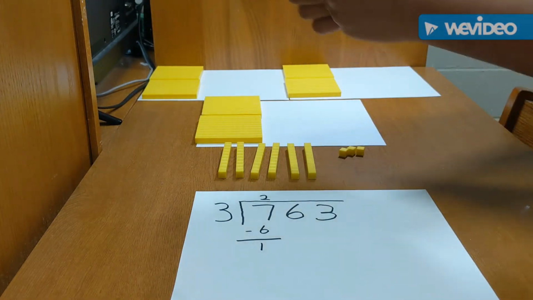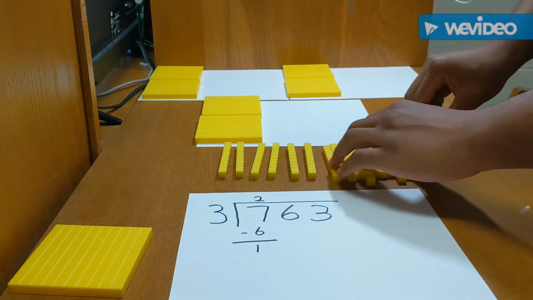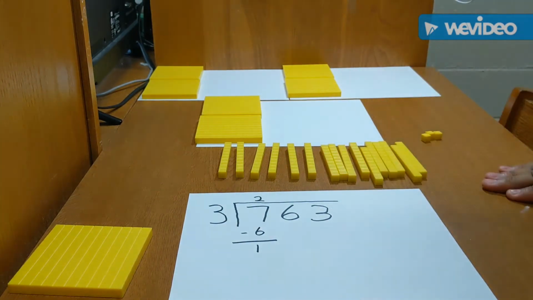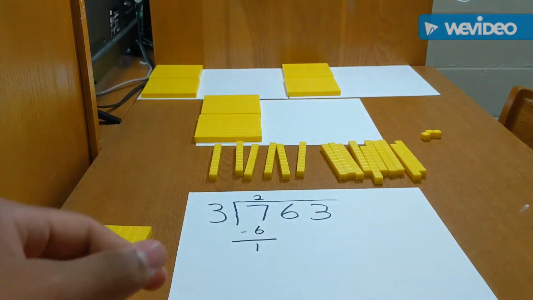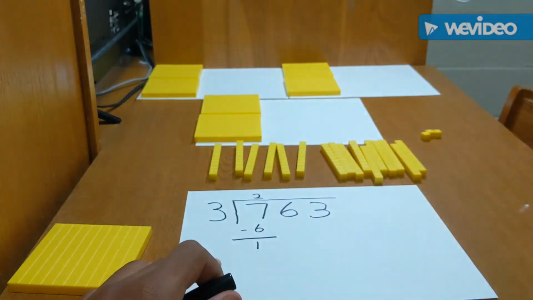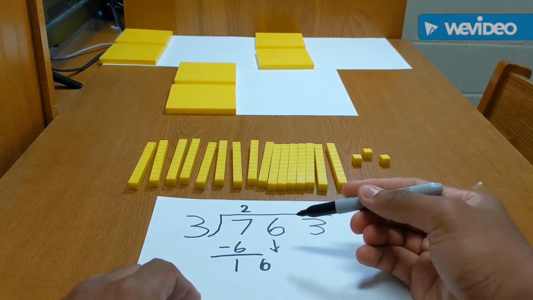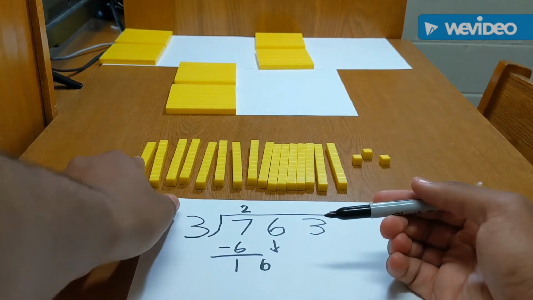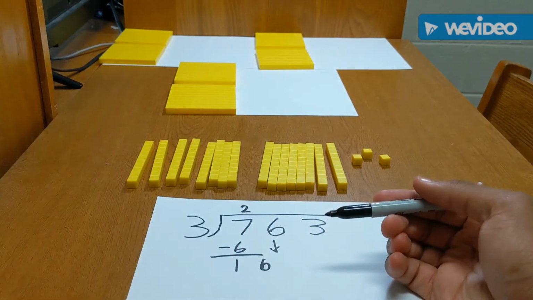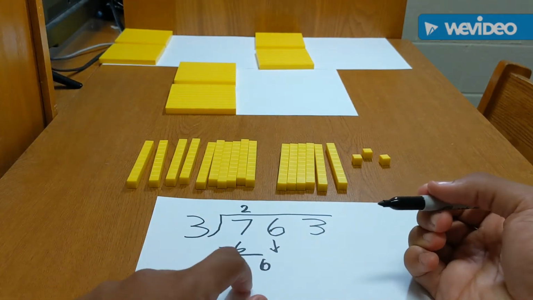and make 10 of our rods. So, by doing that, we're going to add our already 6 that we had to our 10 to make it into 16. See how we got that? We just basically brought down our 6 and made it a 16. We added our 10 rods that we just got from our flat to our leftover 6 that we already had and made it into 16.